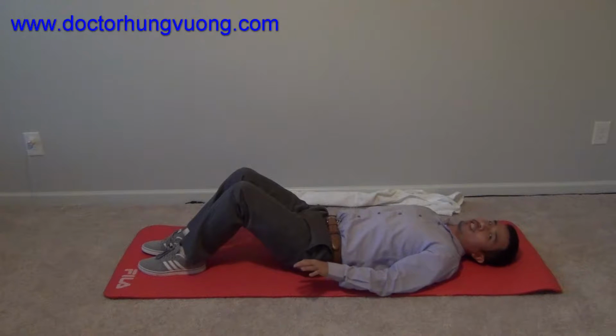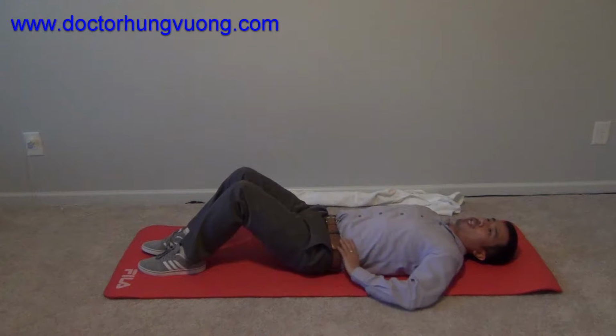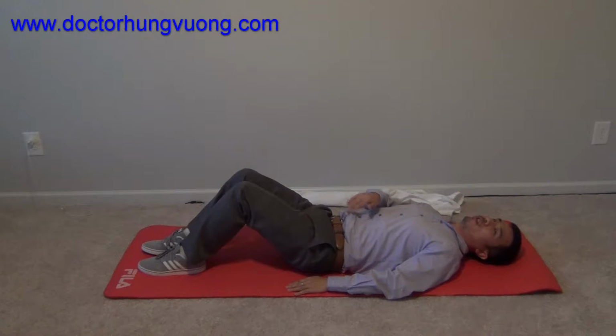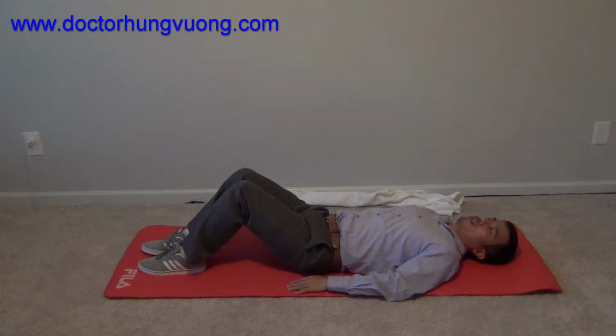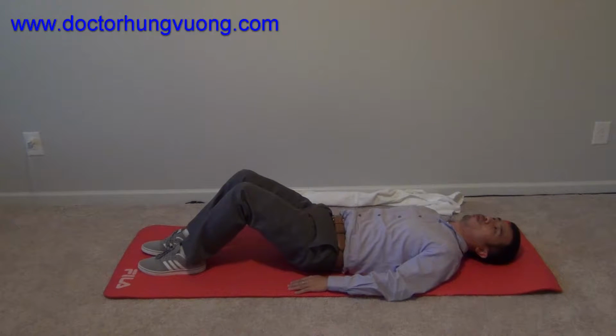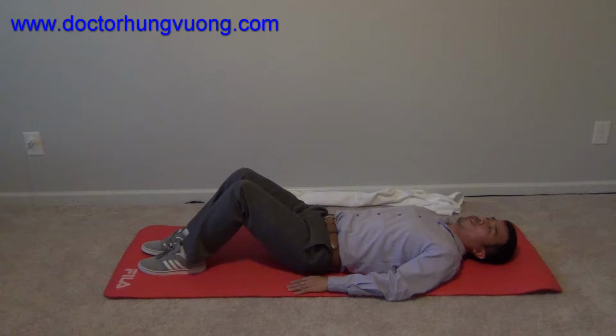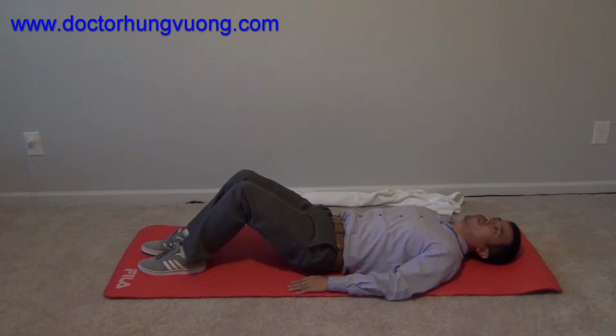For this next exercise, we want to push our core, your lower back, into the floor. Basically, it's like you're trying to push your belly button into the floor. So go up, relax, push it into the floor. Now this is called pelvic tilt, and you want to do this about 10 times, in sets of 4. So it's very gentle.